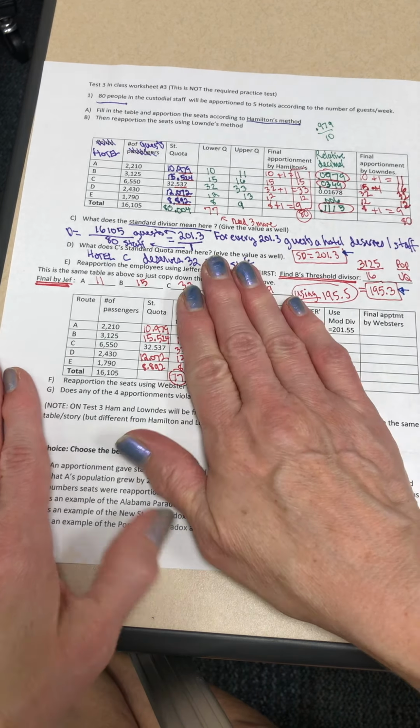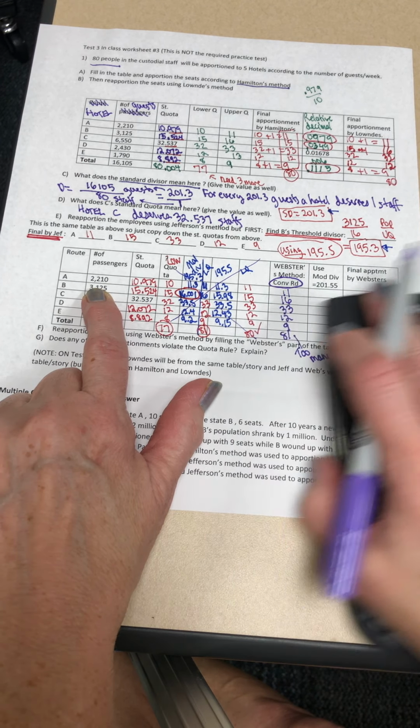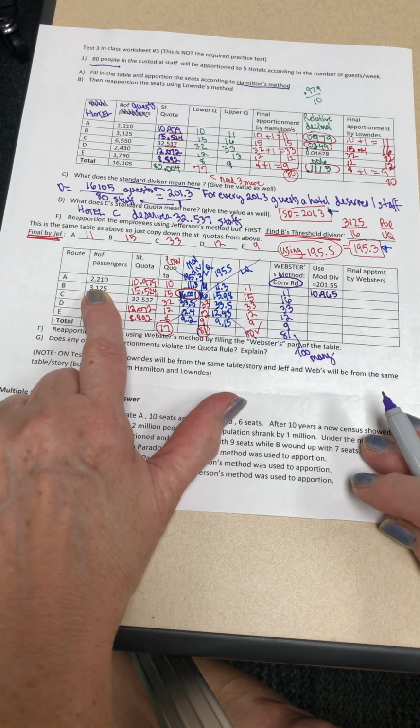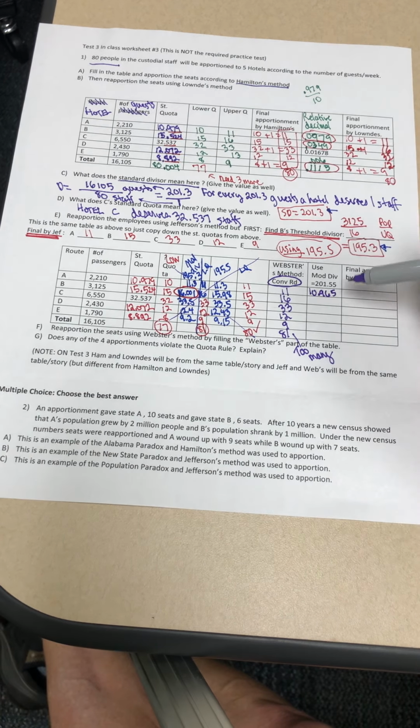What I'm telling you to do is take A's population, which is 2210 divided by 201.55. And you get 10.966. No, 965. I don't know what I was thinking. All right. So now that you've seen that, if you pause the video, get the rest of the modified divisors, and then round conventionally. So turn off the video, see if you can finish Webster's, and then check your answer.